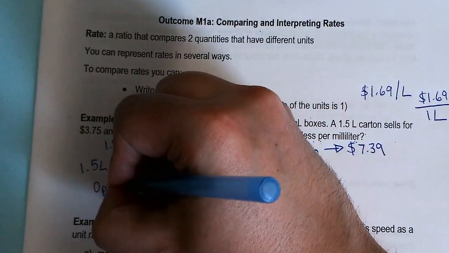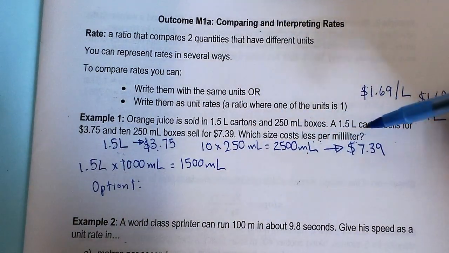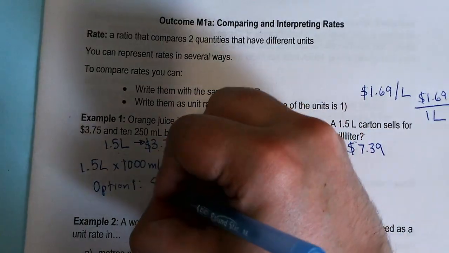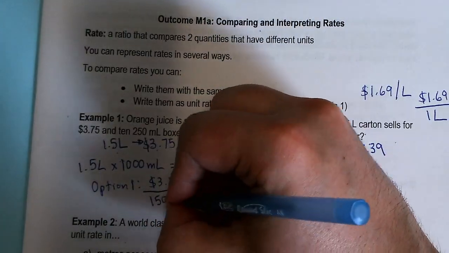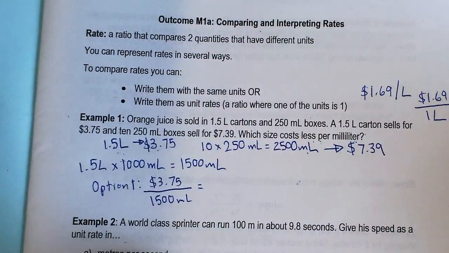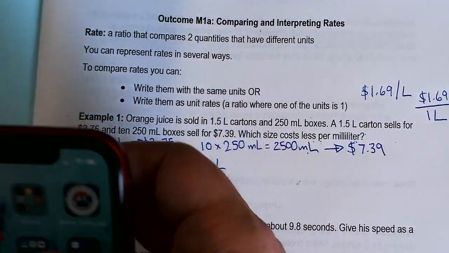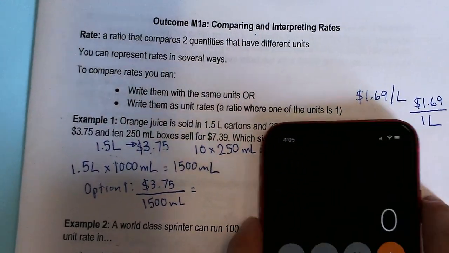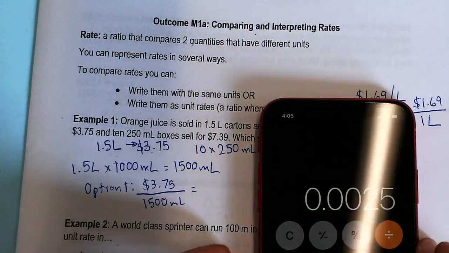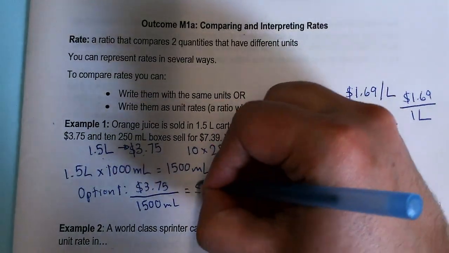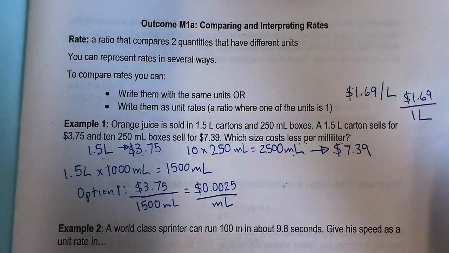Okay, so for option 1, remember we're looking for the cost per milliliter. That means we're going to take the cost and divide it by the number of milliliters. When we do 3.75 divided by 1,500, we get 0.0025. So every milliliter costs basically a fraction of a penny.